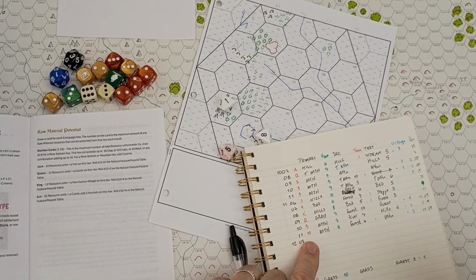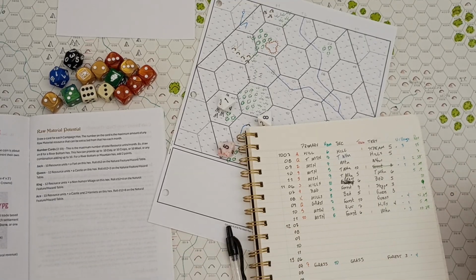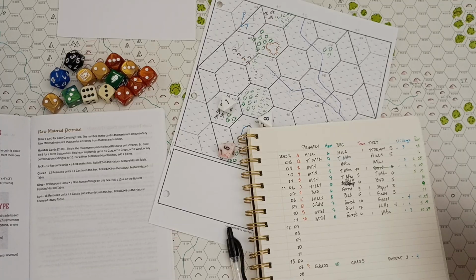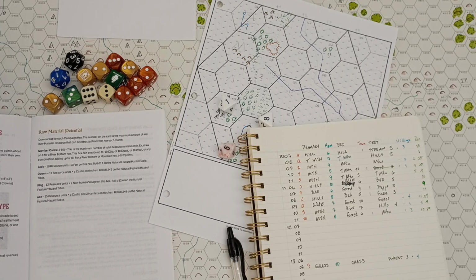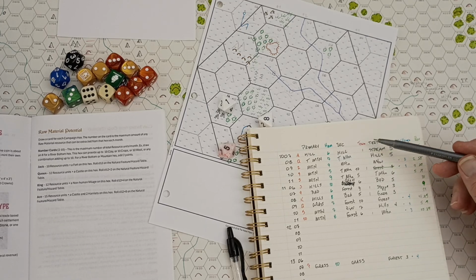Now, this is where I think a lot of you had questions regarding, I don't have any wood, I can't support a village or whatever because I don't have wood, etc. Or I can't support these towns because I don't have any wood.